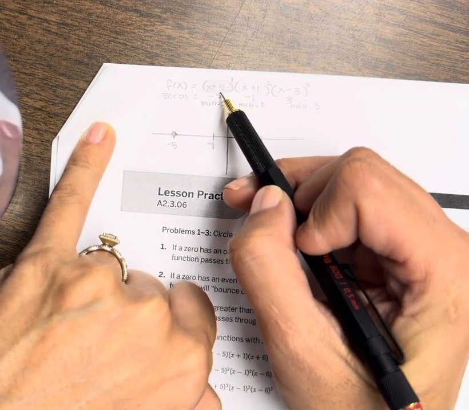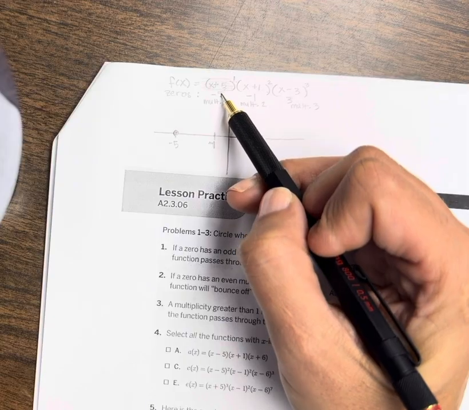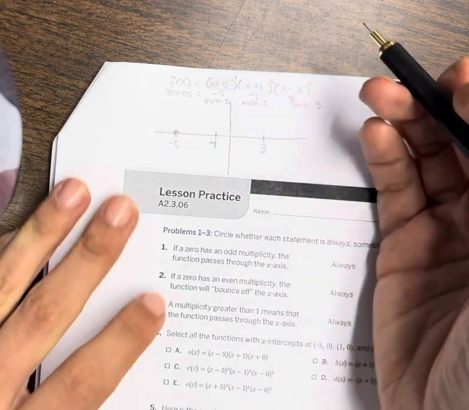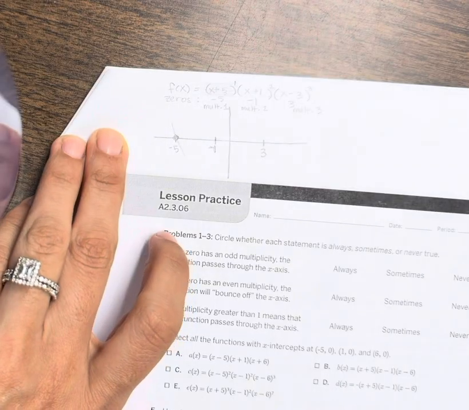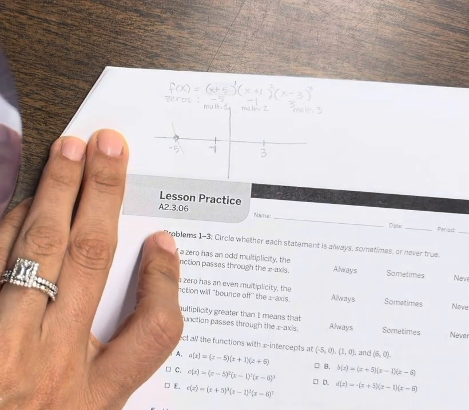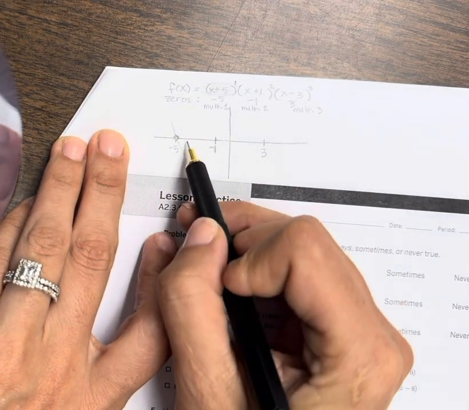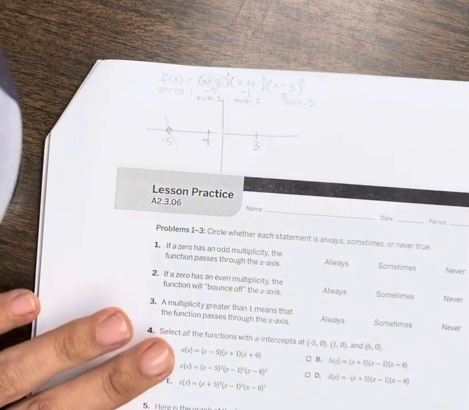That's a y equals mx plus b equation. So it's a line, which means this function looks like a line, just in the immediate vicinity around the x-intercept.